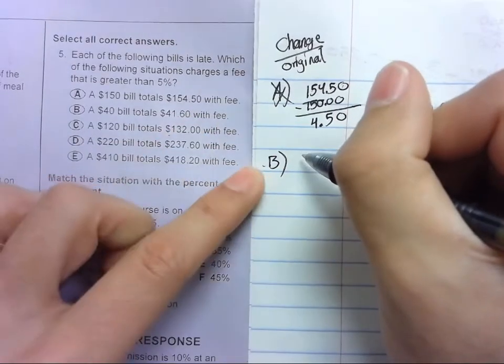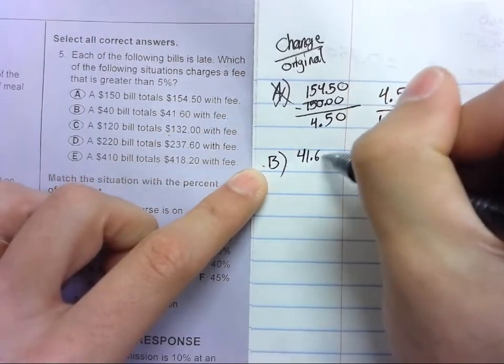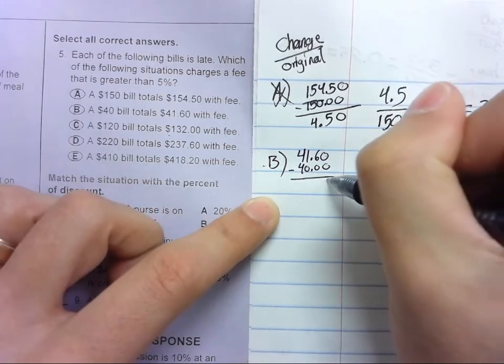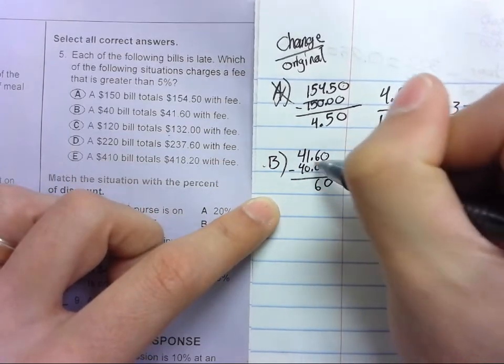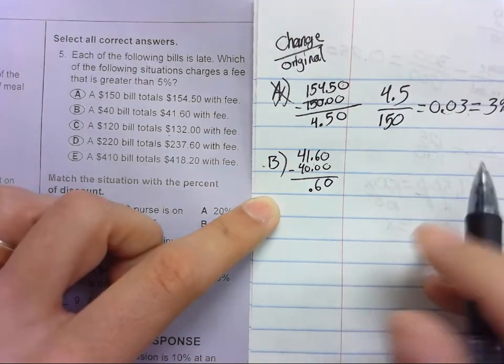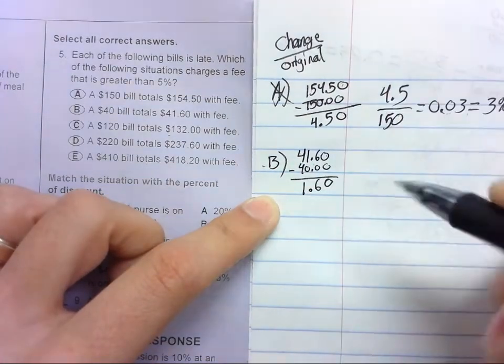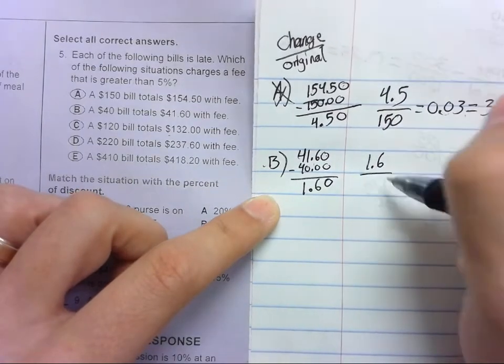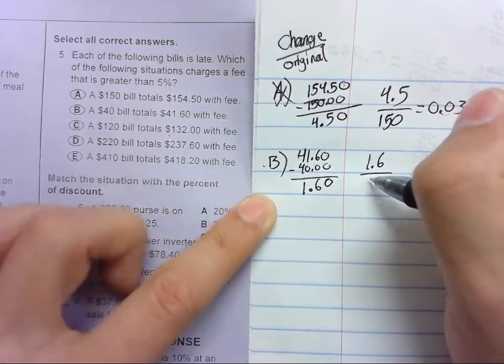So let's subtract these. $41.60 minus $40. 6 minus 0 is 6. Bring down the decimal. 1 minus 0 is 1. 4 minus 4 is nothing, so the change is 1.6 over the original, which is 40.